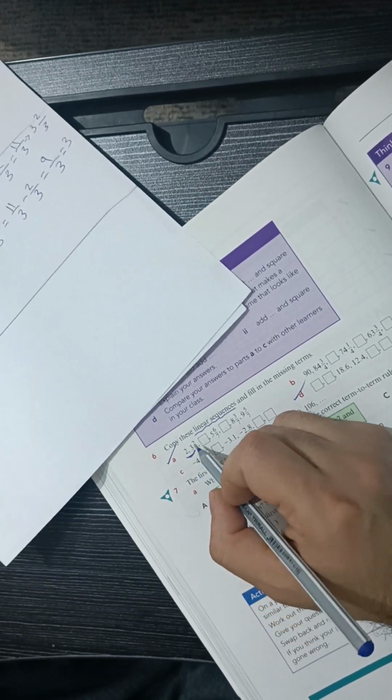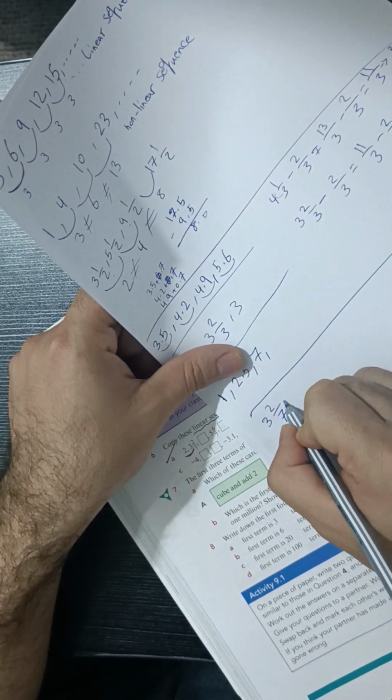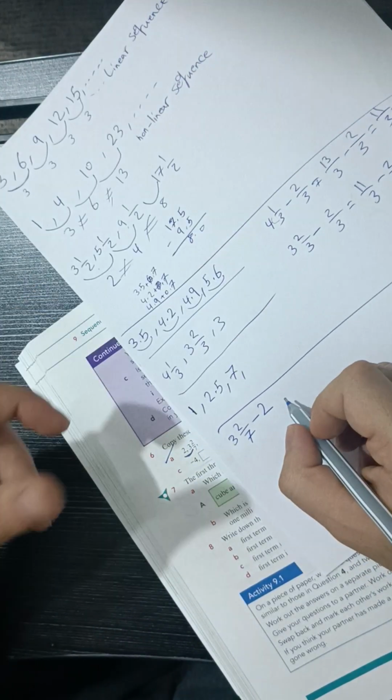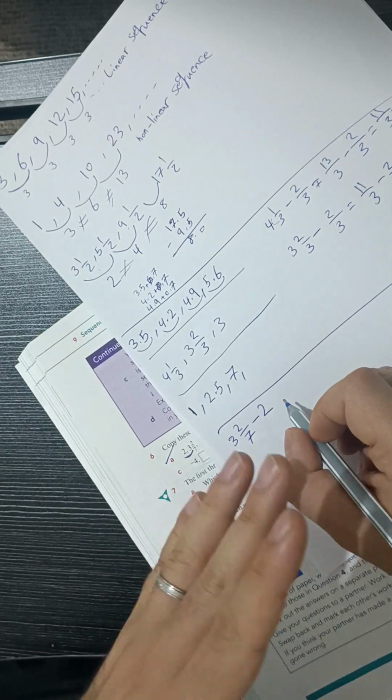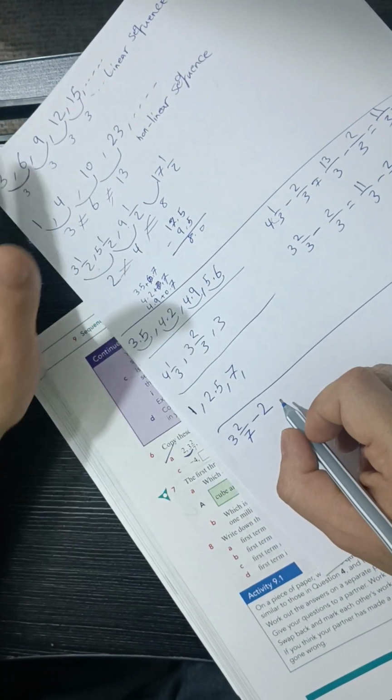So first of all, 3 2 over 7 minus 2. Since it is increasing, always the second term minus the first one. But if it is decreasing, vice versa. We will just see it.